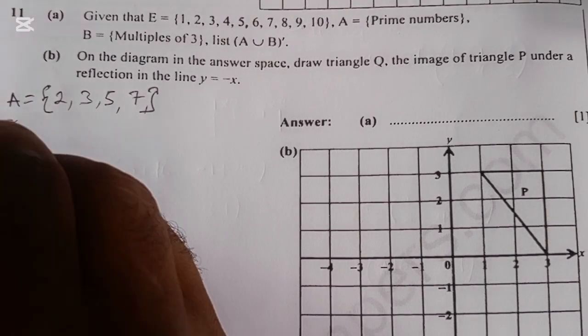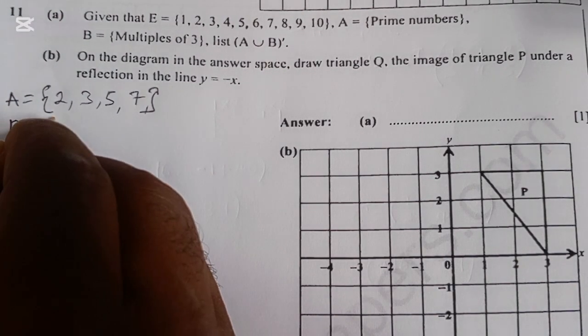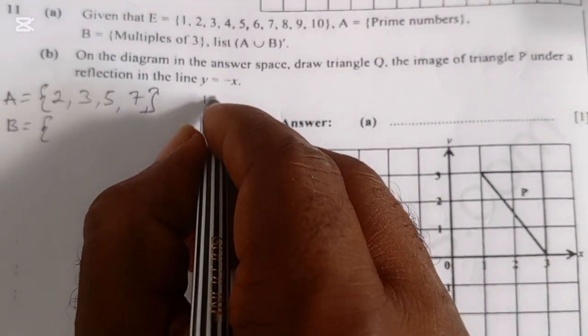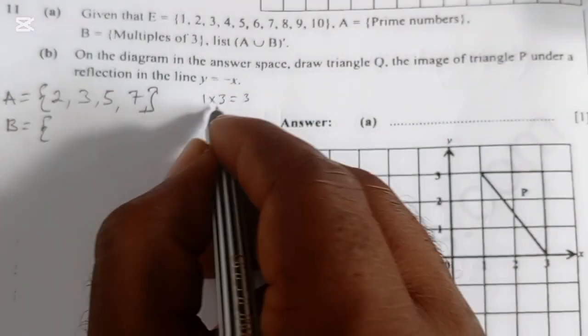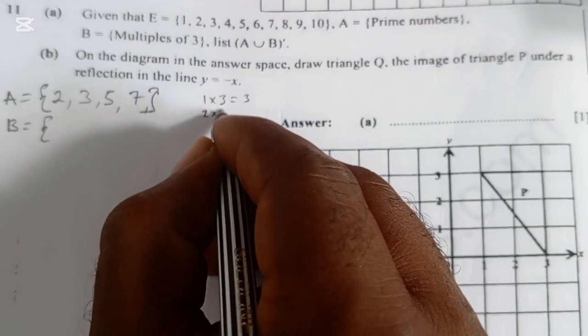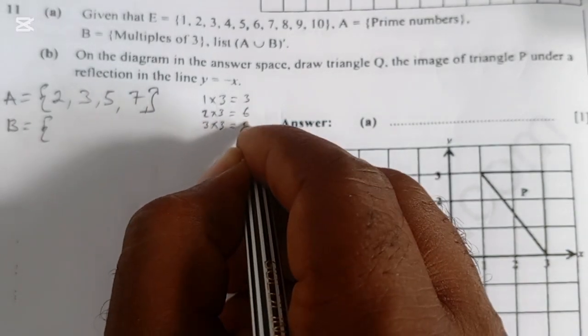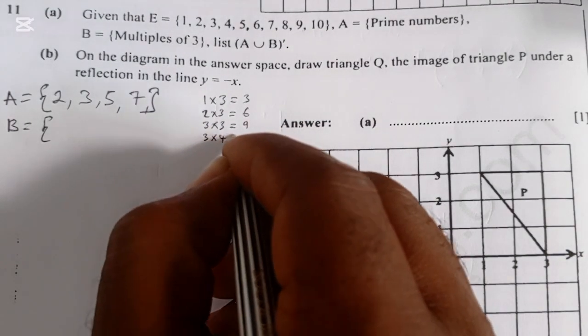Then we have set B, which is the multiples of 3. How do we find the multiples of 3? It is very simple. 1 times 3 is 3, 2 times 3 is 6, 3 times 3 is 9, and 3 times 4 is 12.